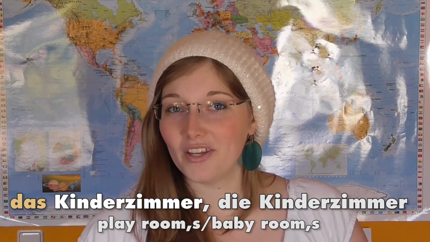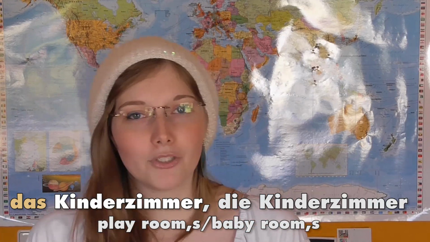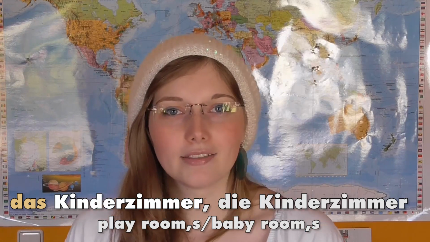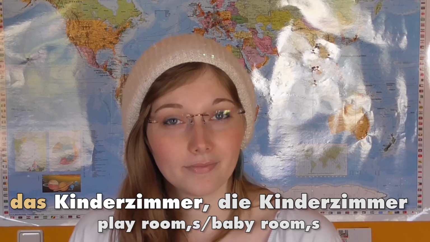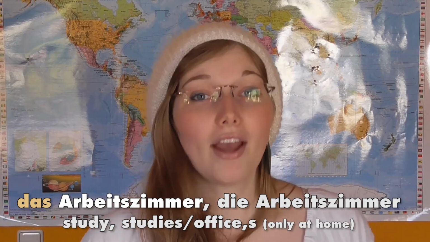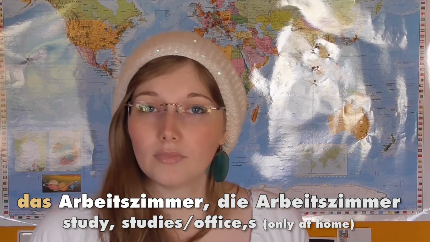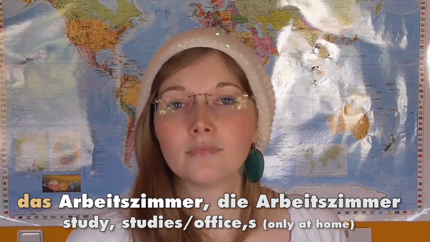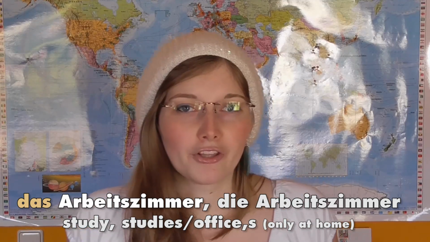Then, depending on how big your family is, you might need a Kinderzimmer, the children's room, Kinderzimmer. Das Kind, the child, das Kind. And then you might also want to have an Arbeitszimmer, the office, das Arbeitszimmer. Connected to the verb arbeiten, to work, regular. And then we have three rooms that are kind of optional but nice to have.